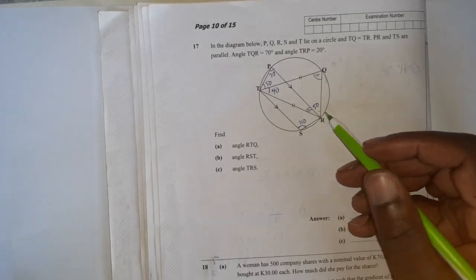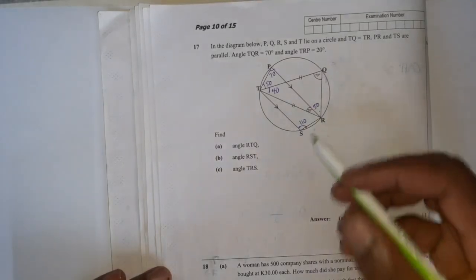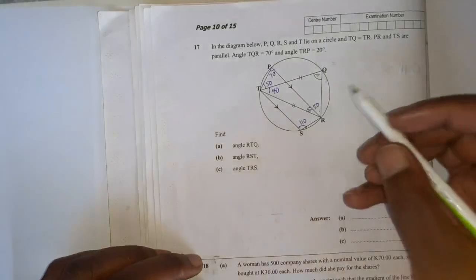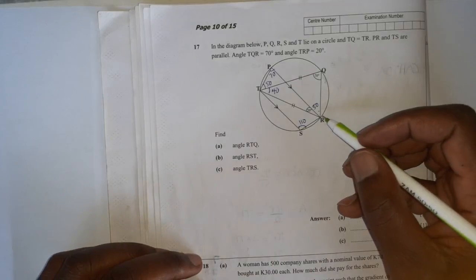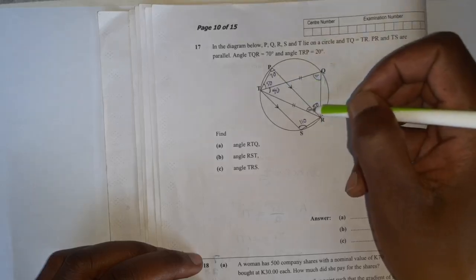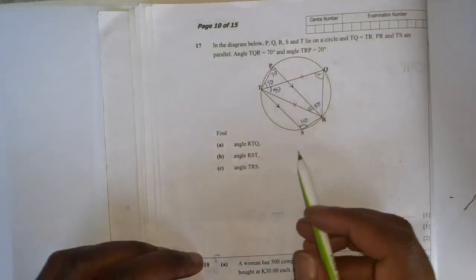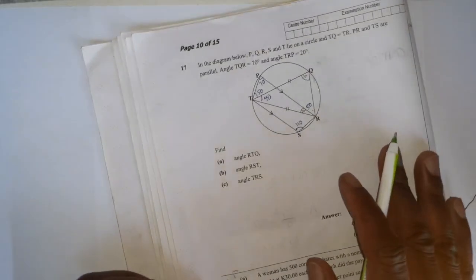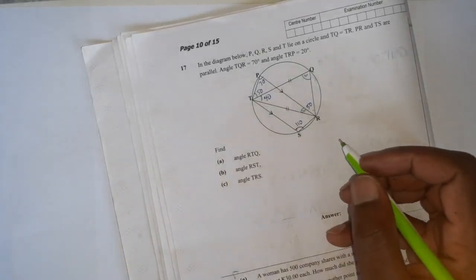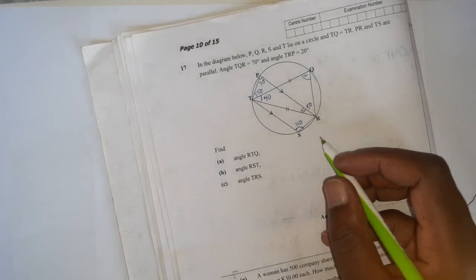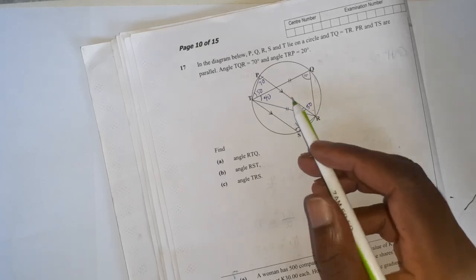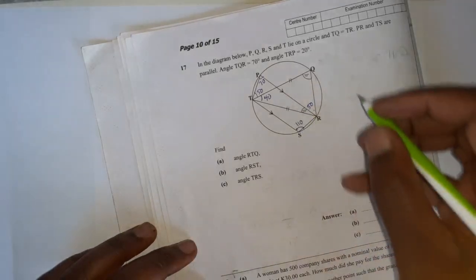Alright. So now, we can go further and find which angle. I think this one, we have found this one. Then this is also known. Okay. So let's look at the other angle that we can easily find. We have the parallel lines here, and I'm sure you understand also.